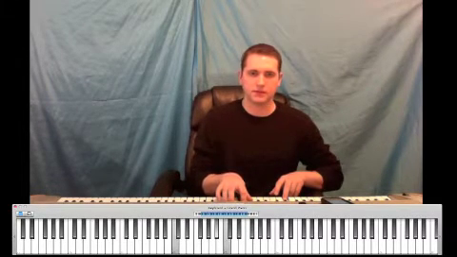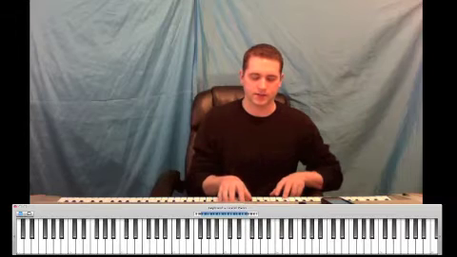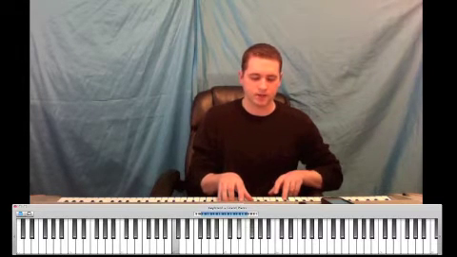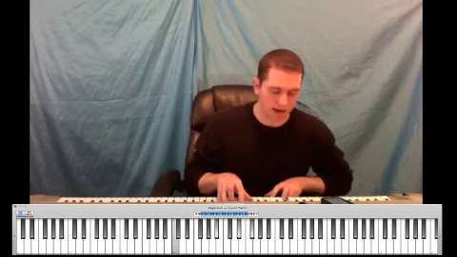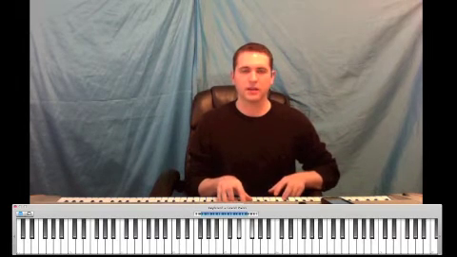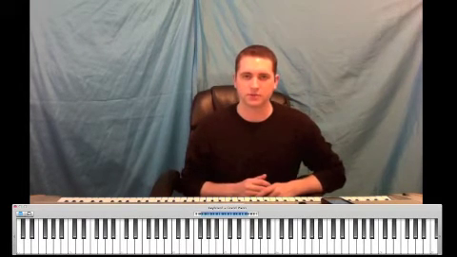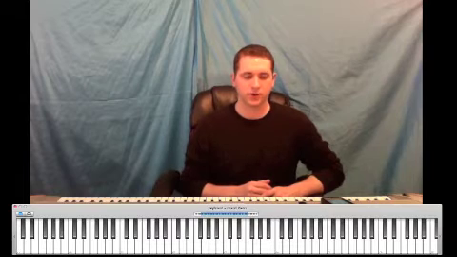B flat, C, E flat, G flat, or you can take the C out because it's in your left hand. Hope that makes sense to you. That's basically how we play each one of those different notes. It can be a little intense when you're first going over that.